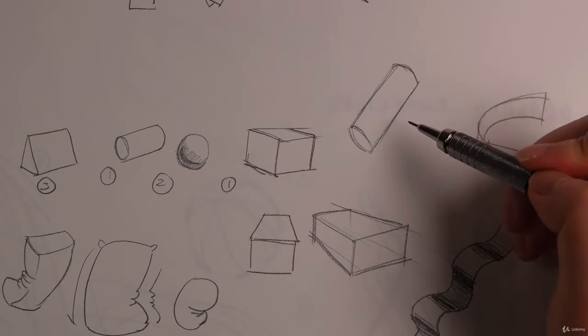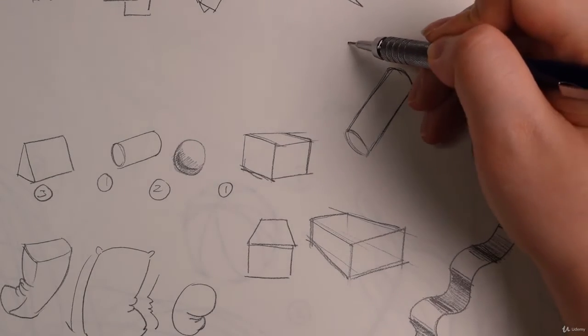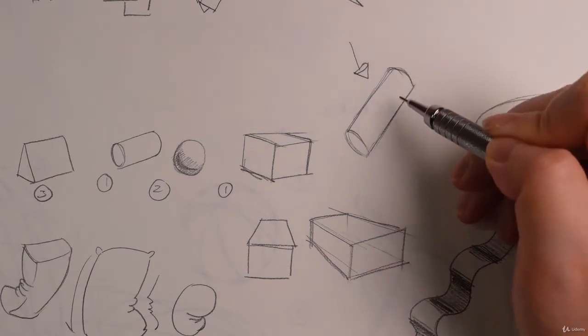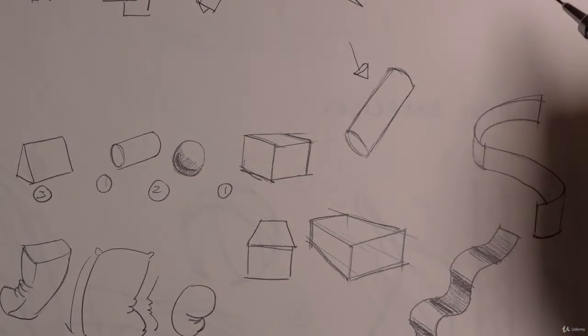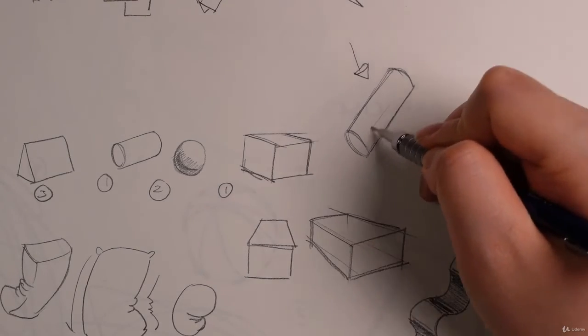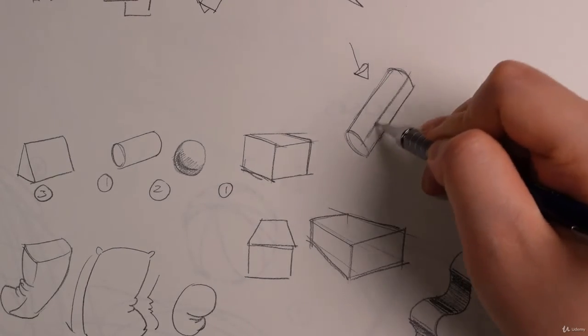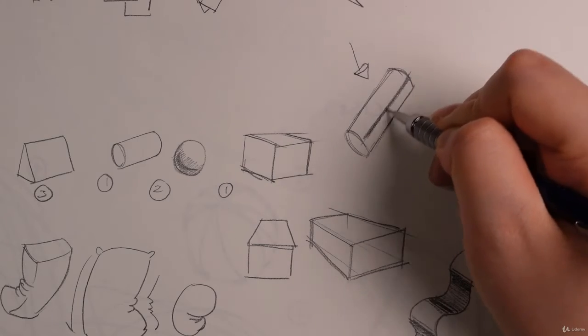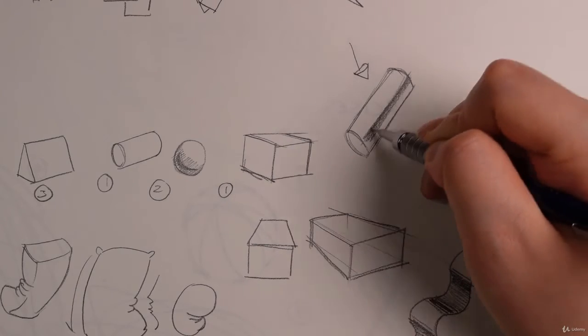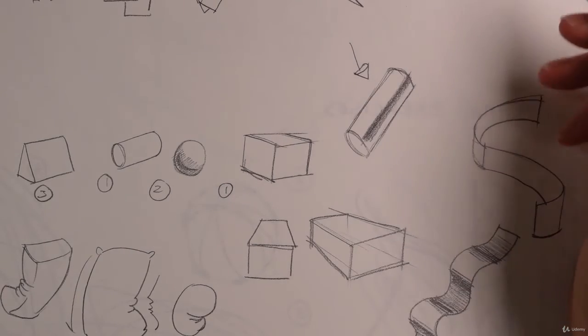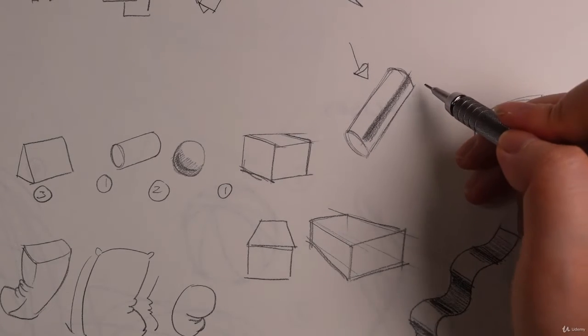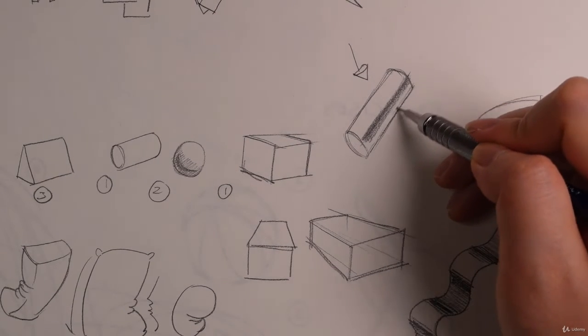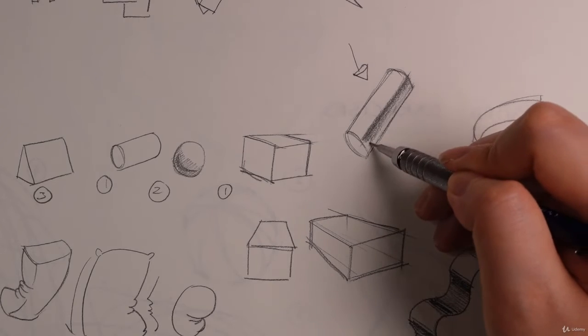So depending on where your light is, let's say the light is coming from the top here. If this is a metallic cylinder, this is your core shadow, and it's very strong. Your core shadow is generally right before the lighter tones. Then, as you go down, here is your turning edge, which is kind of like your half tone here.